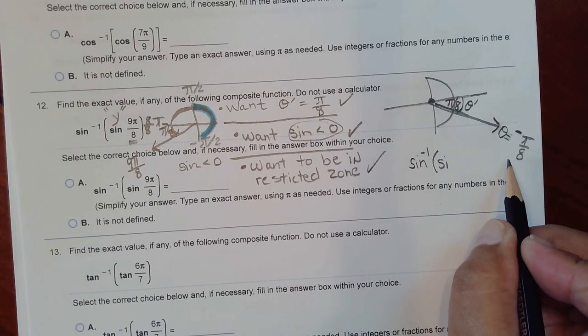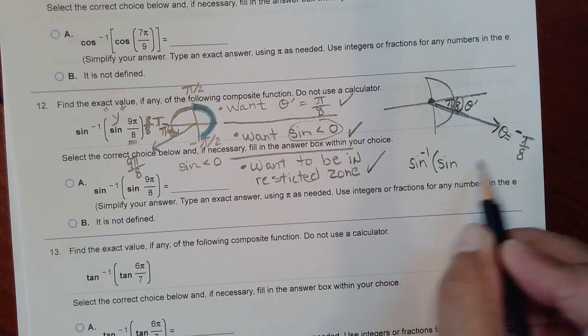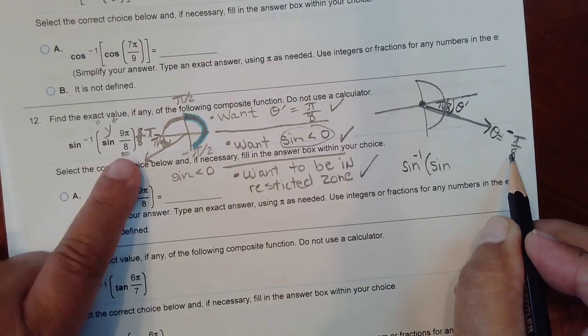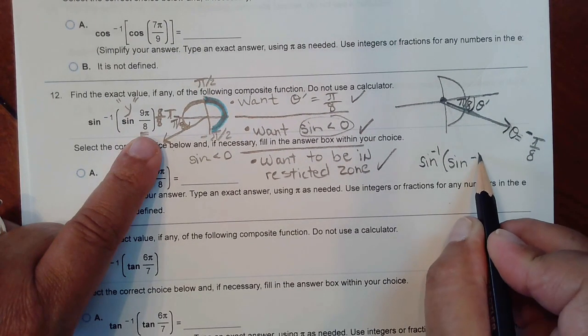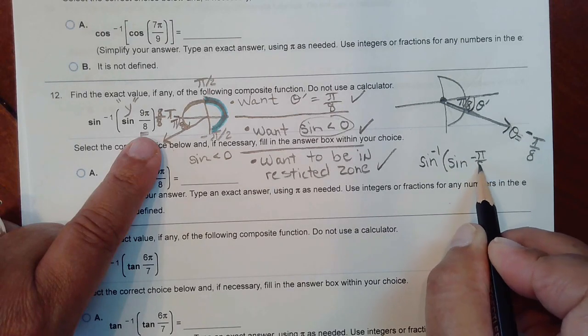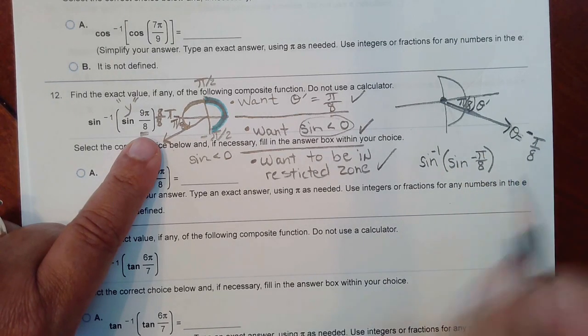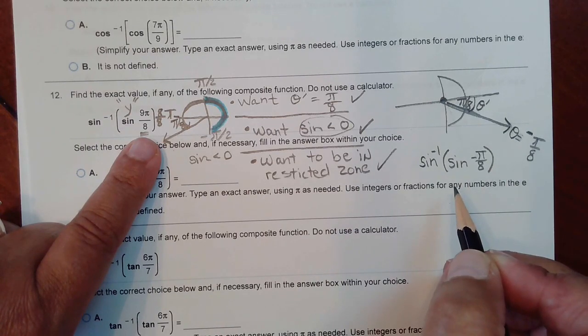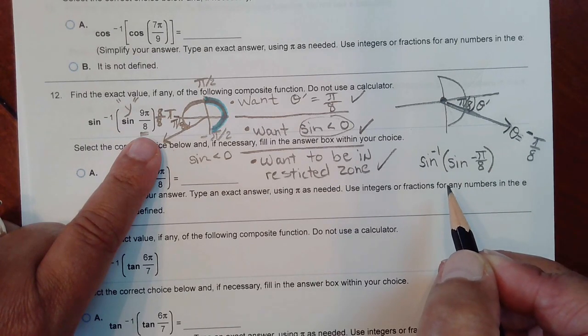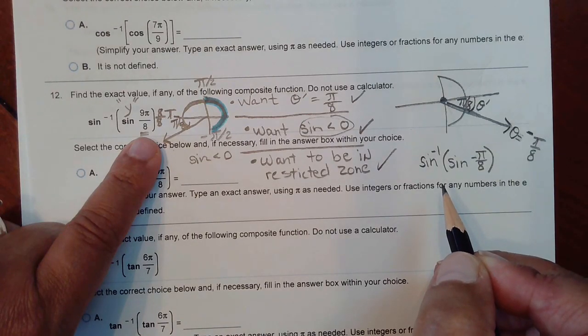This situation that you've created here, this negative pi over 8, will replace that undoable 9 pi over 8 that they had given us. And it happens to be equivalent. If you were to put sine of 9 pi over 8 and sine of negative pi over 8 in the calculator, you would get the same answer.